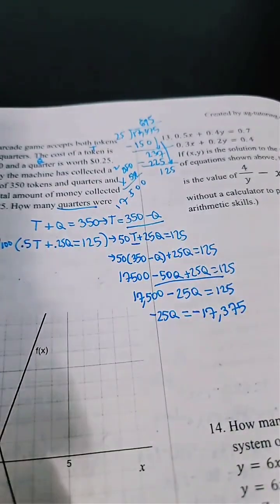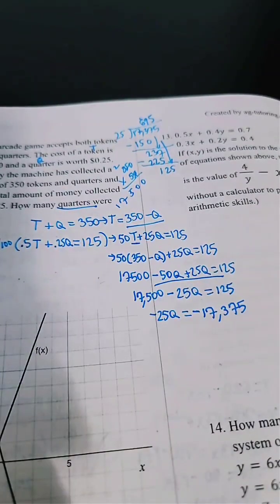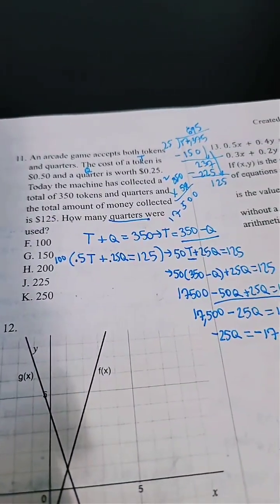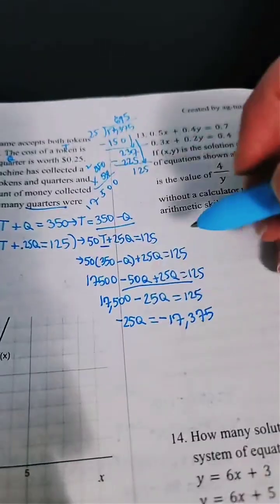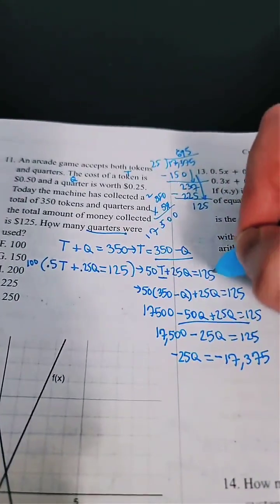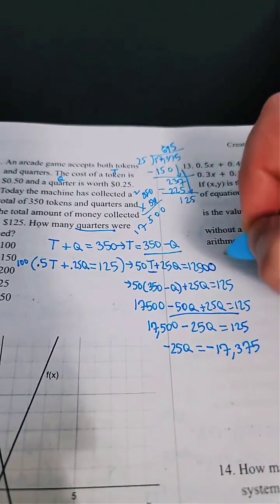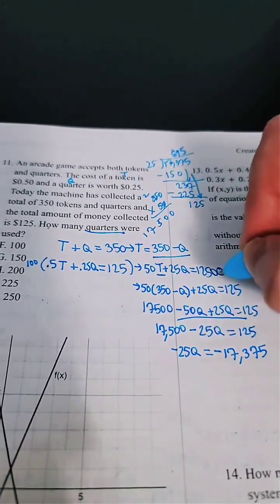Hold on. I think I did something wrong, because I don't remember that being the answer, because I've done this before. I had to have multiplied something wrong. Hold on. Oh, because I forgot to do times 100 times this. I was like, that is crazy. I've done this before, and it was never that. Wow, I'm a dum-dum. Okay, sorry, guys.